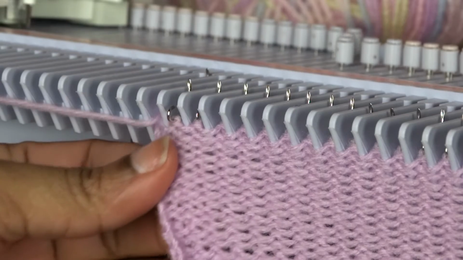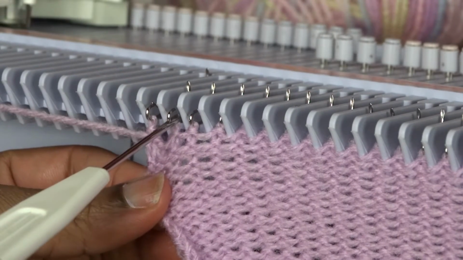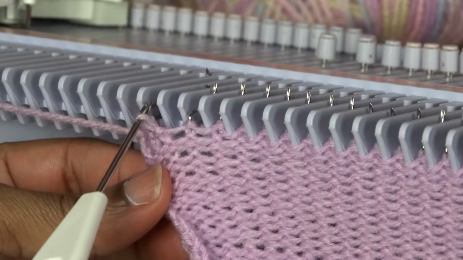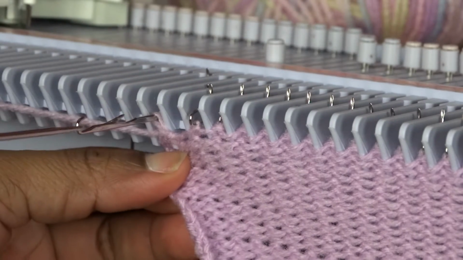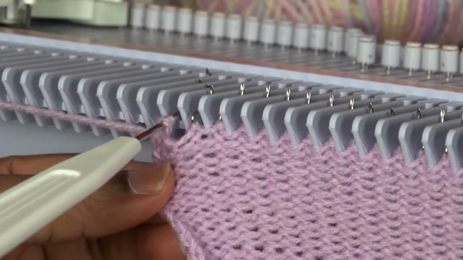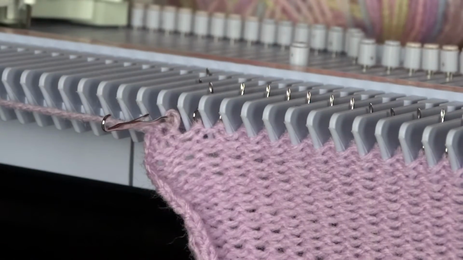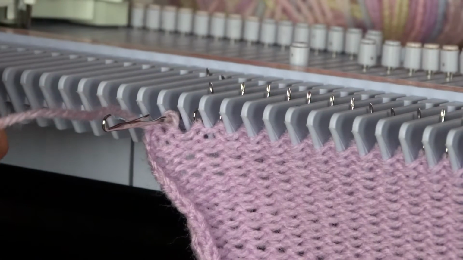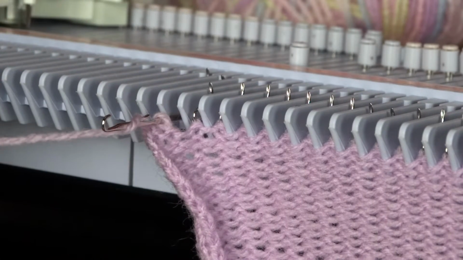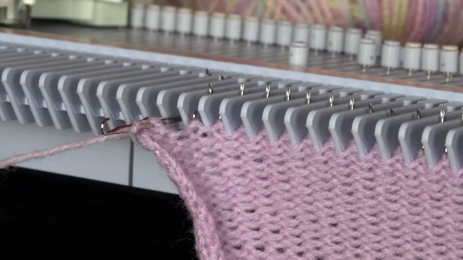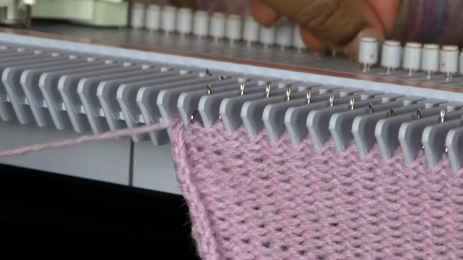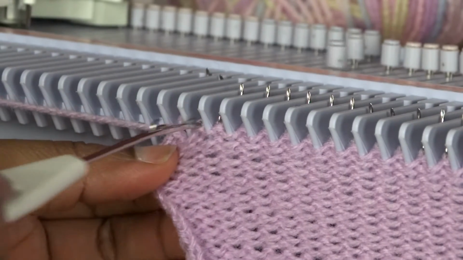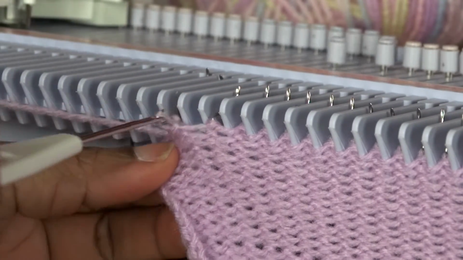both stitches. We take this second stitch from this needle, we transfer it onto the first needle. We take both stitches and take it back onto the second and push the first out of work position because we are decreasing. That's the second stitch, remember? And wind the yarn through and pull through this one. We continue this process until we've cast off 5 stitches.